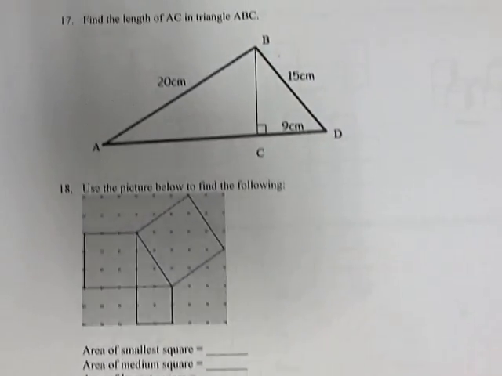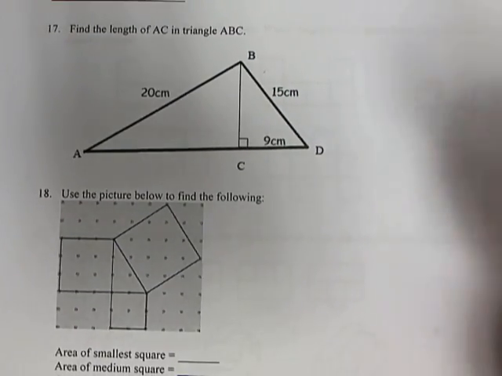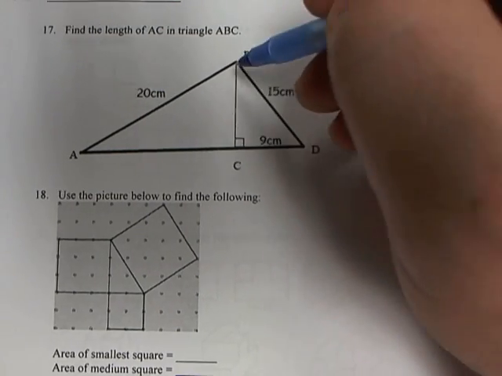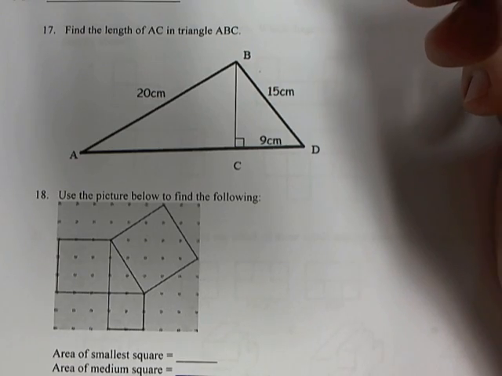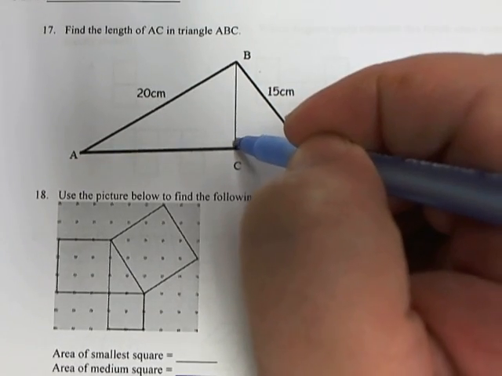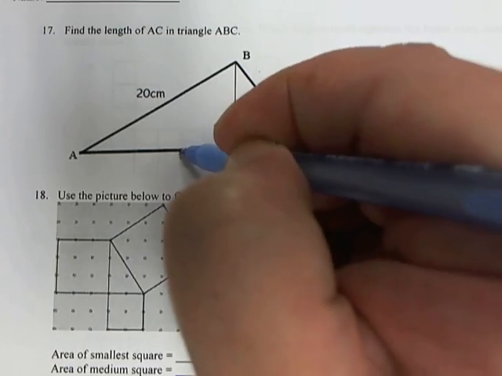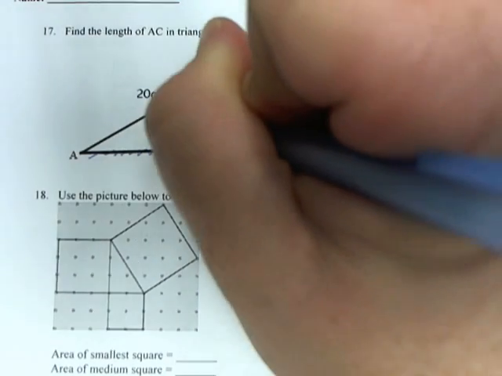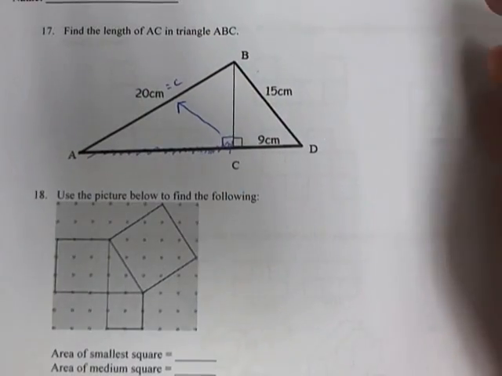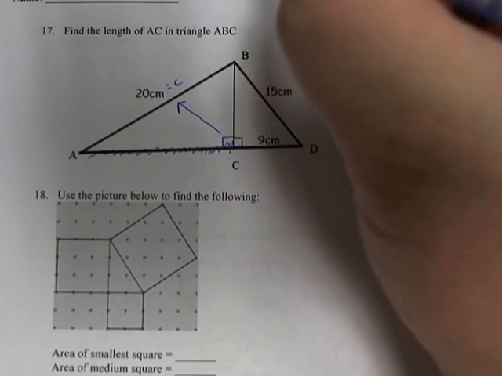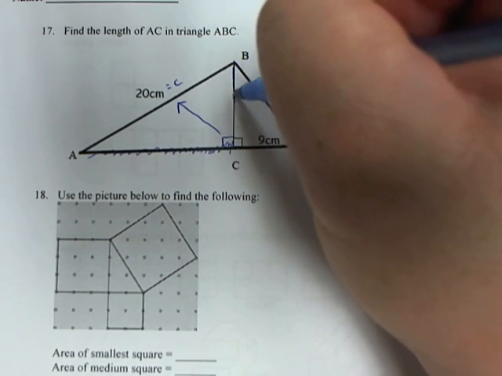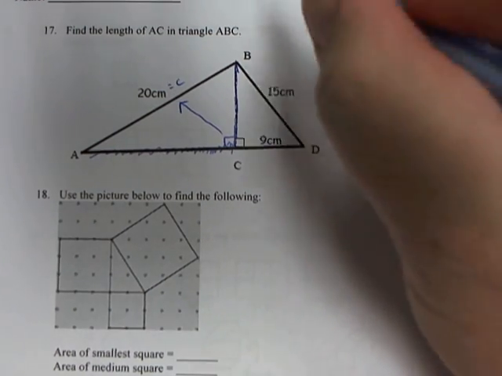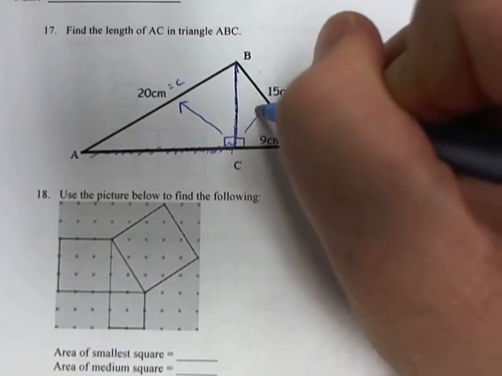Number 17. Find the length of AC in the triangle ABC. So we're trying to find the length of AC, which is going to be this part. Well, we know this makes a right angle right here, so we know that 20 has to be the hypotenuse. Well, we need to find the length of this leg first. So to find that leg, we need to use the Pythagorean theorem.